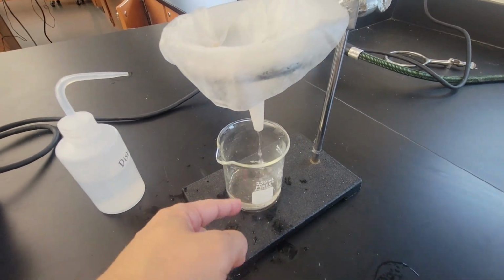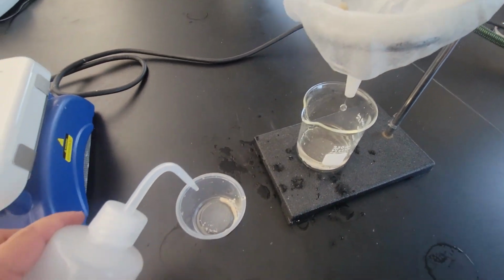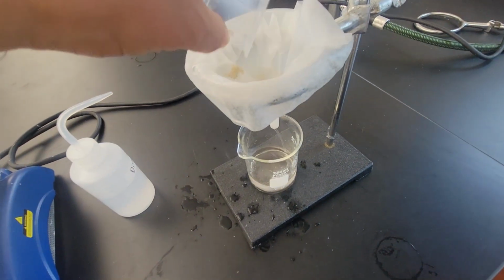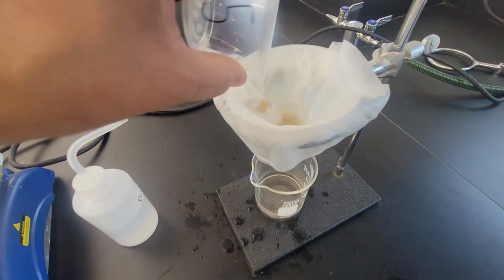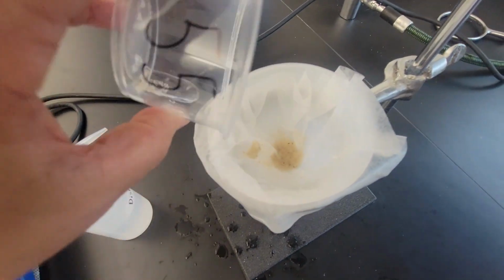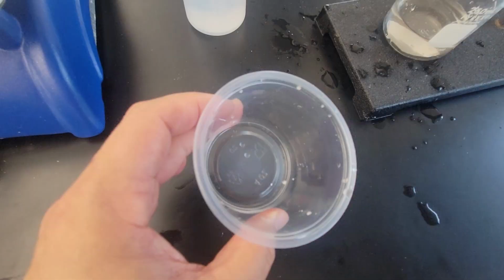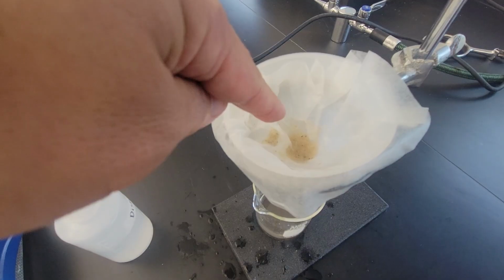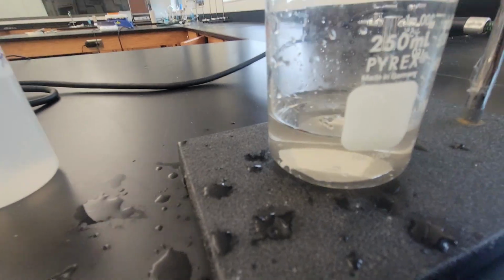And I have a beaker here collecting the liquid portion. I'm going to use a wash bottle, give it a few more rinses. All right, and I've gotten pretty much everything out of there. It's all either there, the solid sand, or down here, which is the liquid salt water.